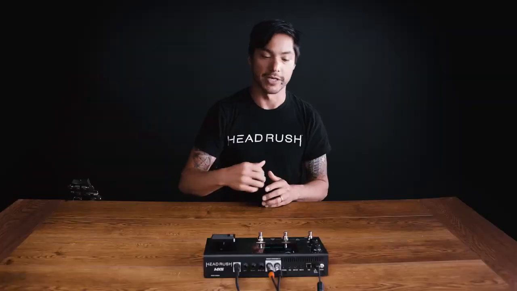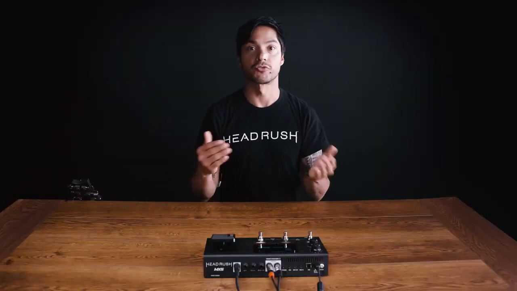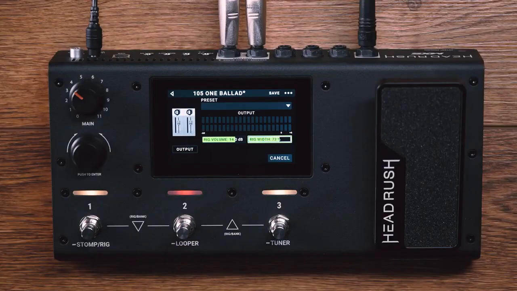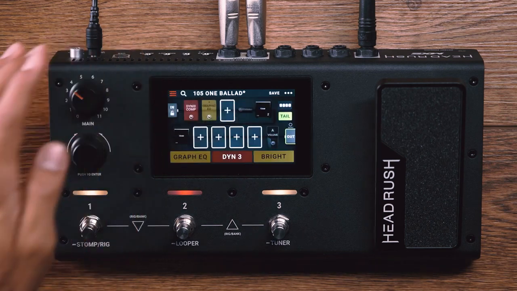The last option here is rig width. This setting will control how wide the stereo field is on your output signal. 100% uses the full stereo field, while 0% produces a mono signal. Now let's jump back to your main rig screen.